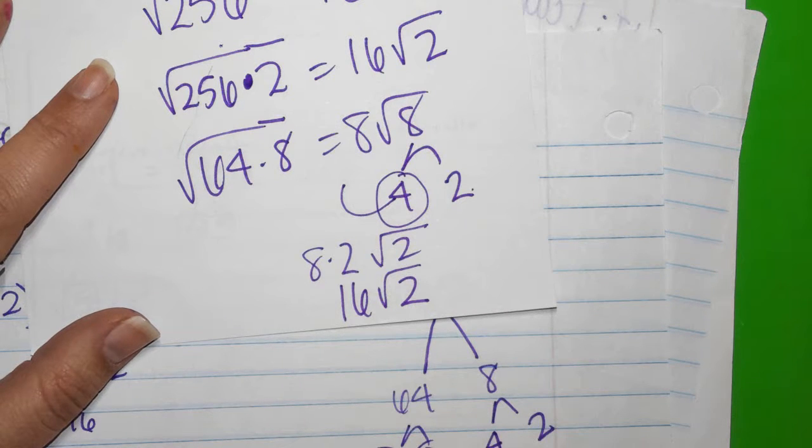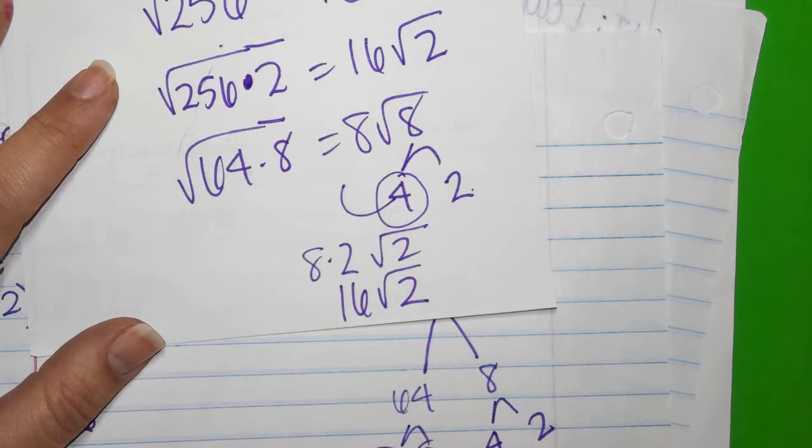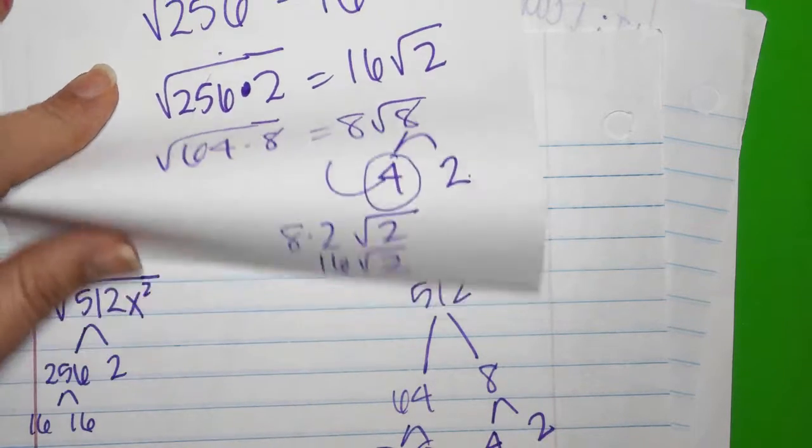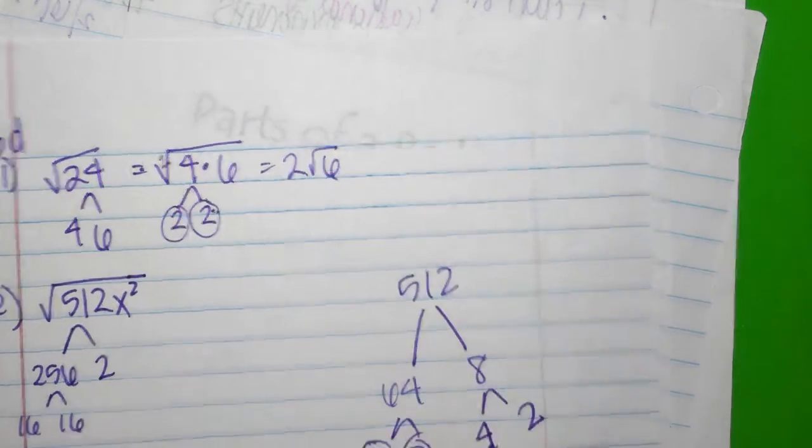Does everybody understand? At least a little more. It's okay if you're not perfect on it yet. That's why we're practicing. Yes, no, maybe. Okay. I'm okay with a maybe.